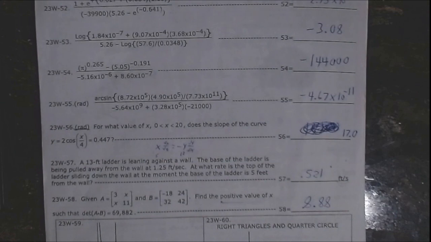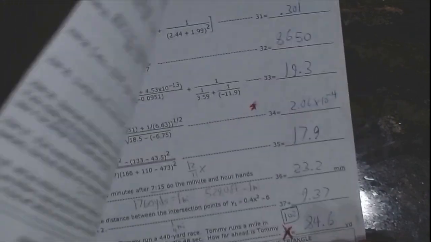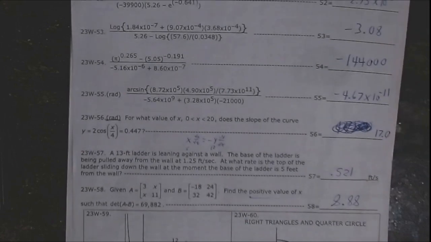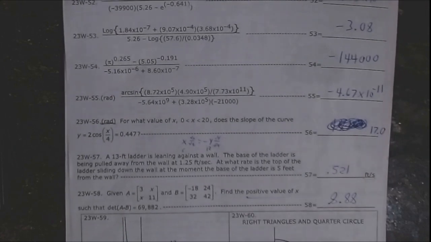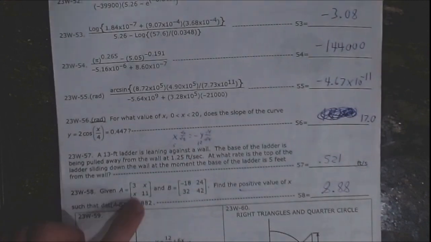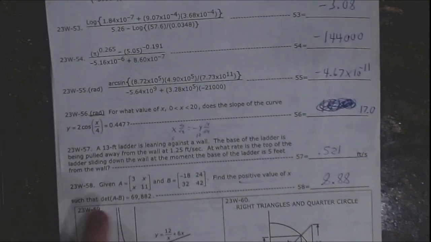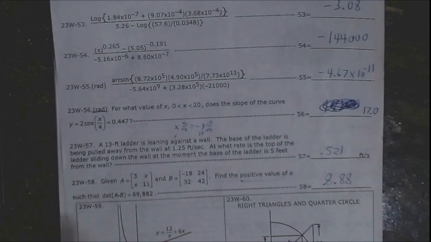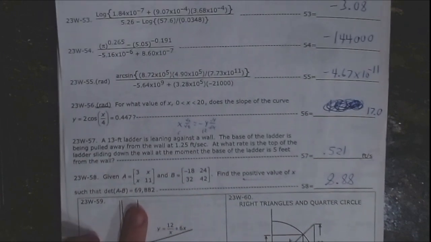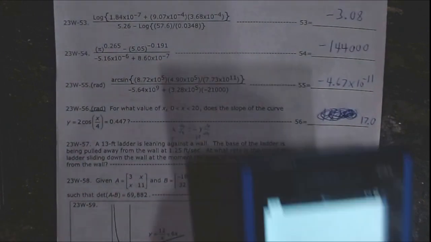Okay, 58. So 58 is also one of those questions you always want to answer, like 40. Was it 40? 48. This is the matrix question. This is always a matrix question. Given that A is this matrix and B is this matrix, we want to find the value of x such that the determinant of the product of these two matrices is 69,882. So I can write an nSolve equation.